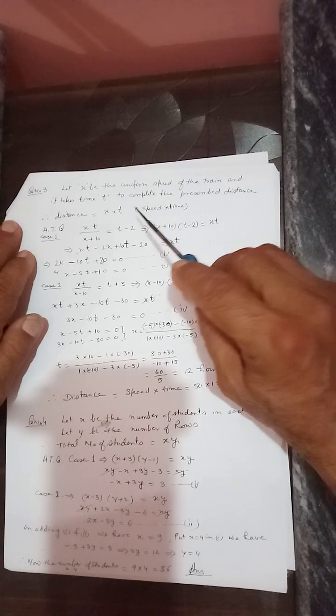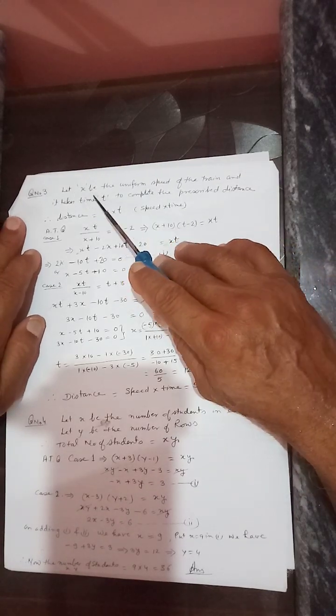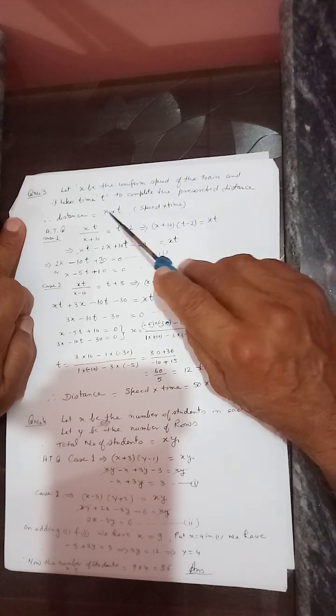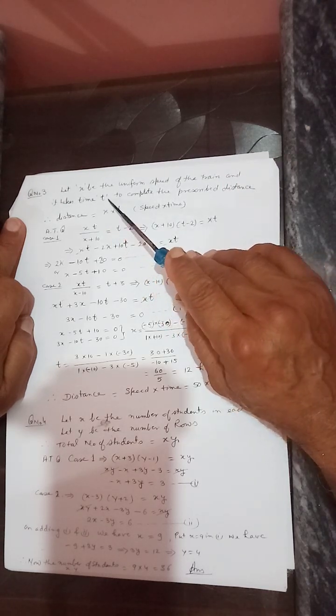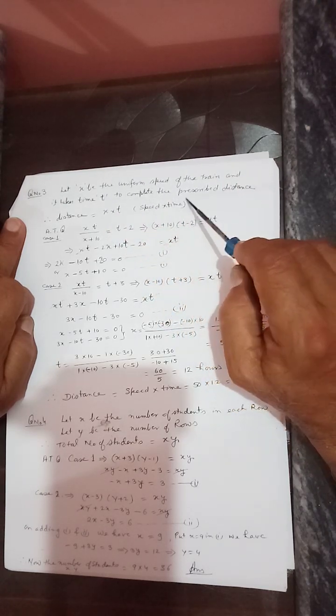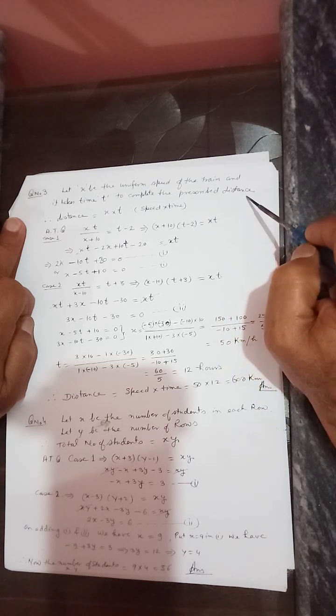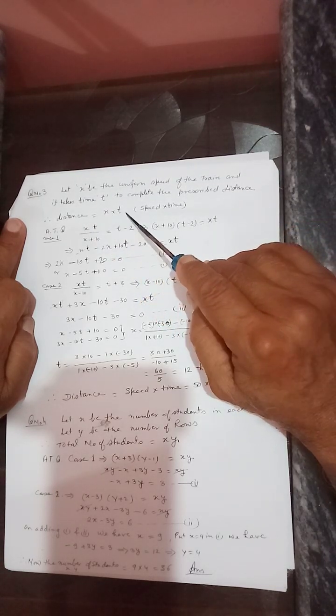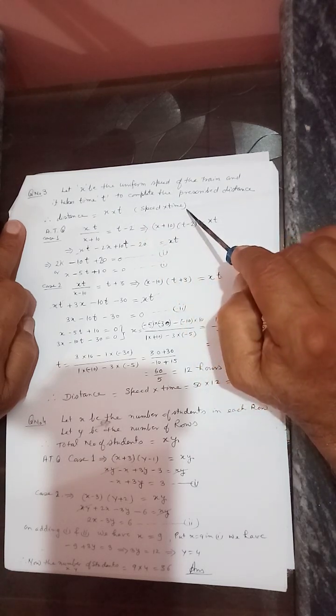You see, I have taken here, let x be the uniform speed of the train and it takes time t to complete the prescribed distance. That distance is x into t, means speed into time.